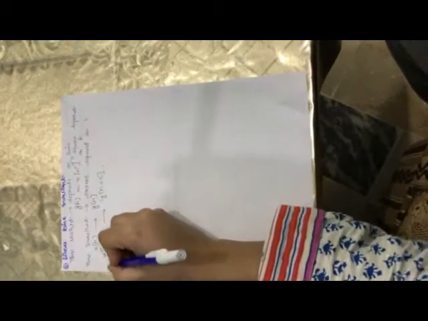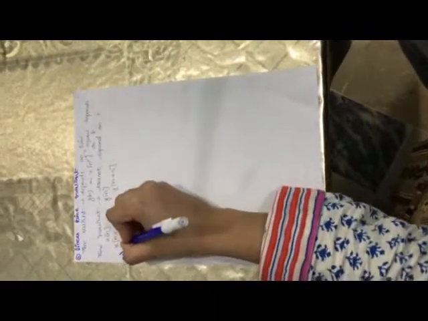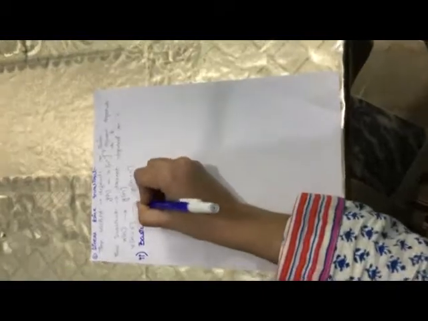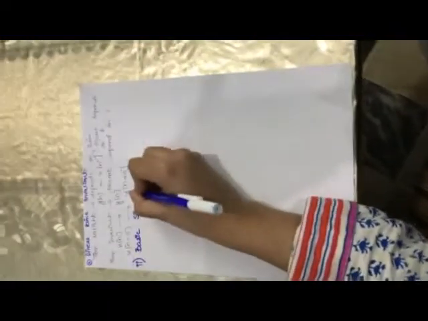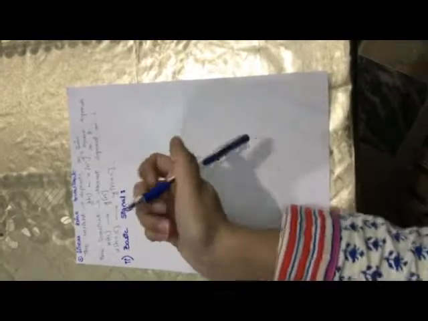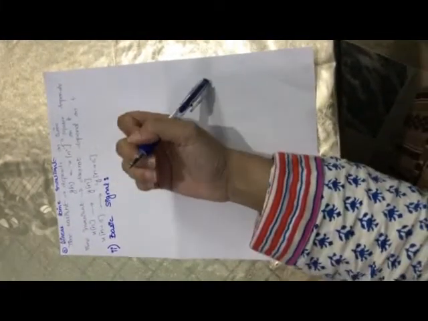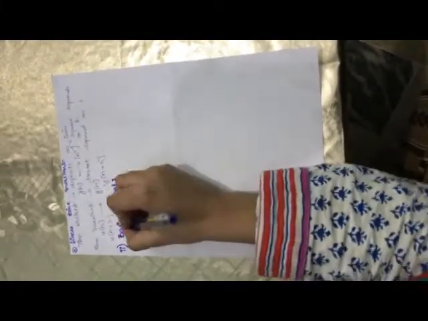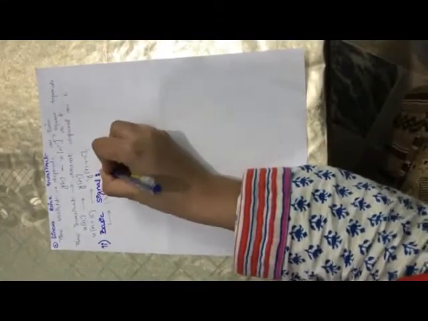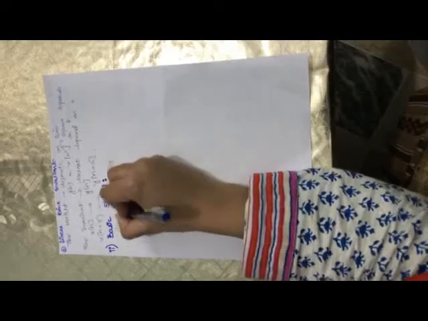And our second thing, that is basic signals. In the previous lecture, I told you what is a signal. Signal is something that carries information or that changes with respect to some independent variable like time. Basic types of signals: unit impulse and unit step.